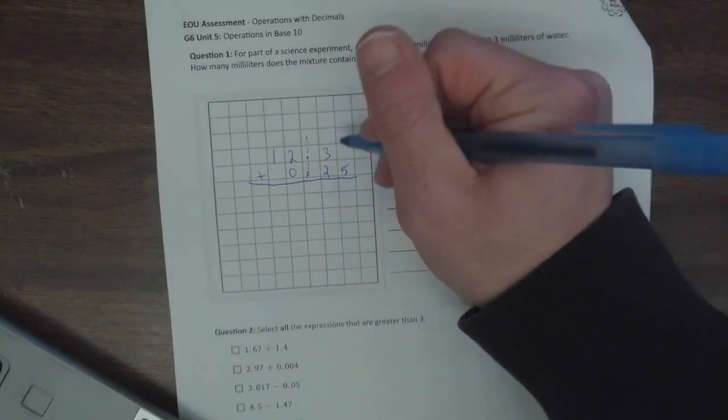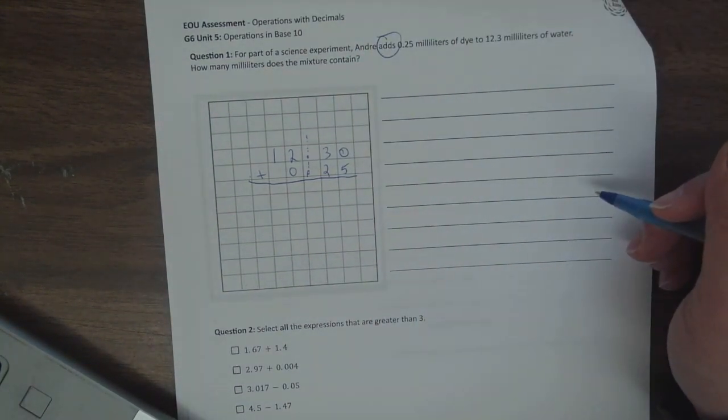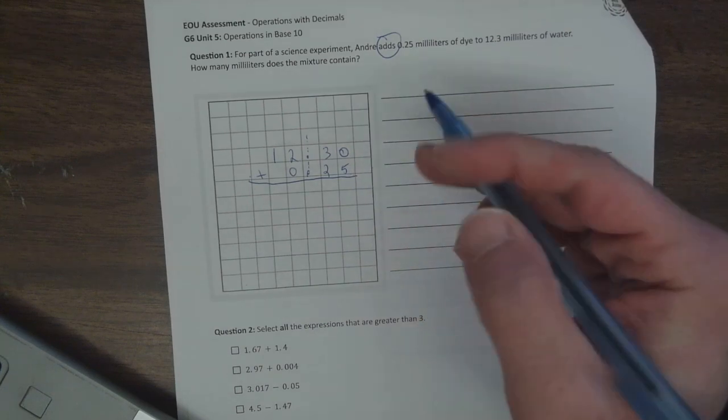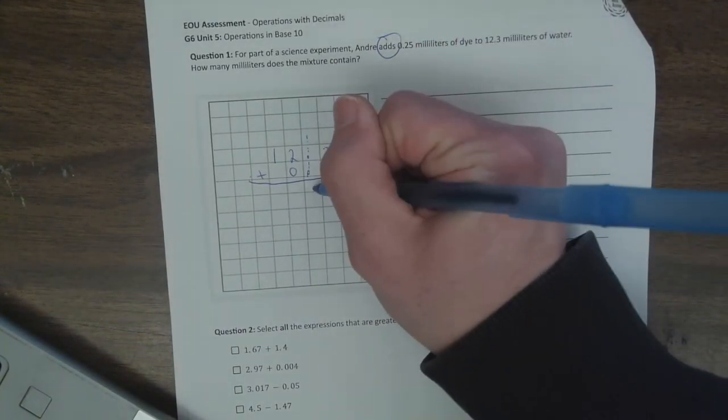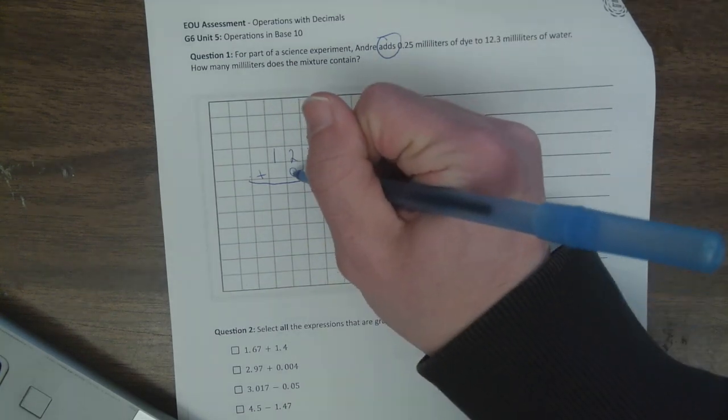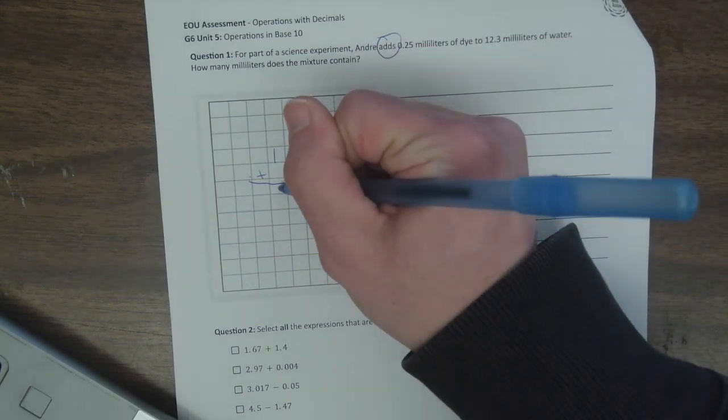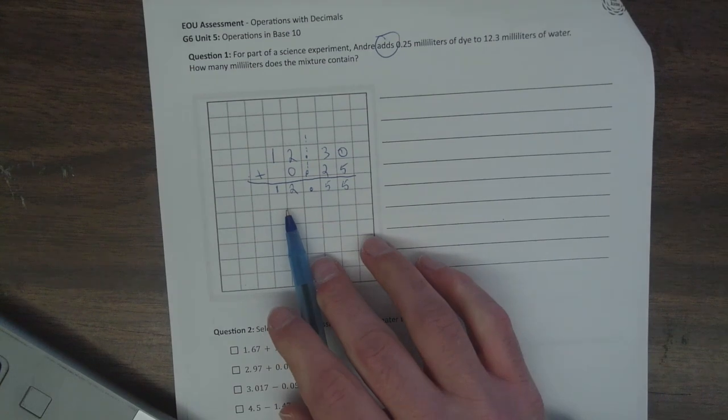So what I know is I can add a 0 at the end of my decimal to make it look pretty. 0 plus 5 is 5. 3 plus 2 is 5. Bring down our decimal, and then 2 plus 0 is 2. 1 plus 0 is 1. So our answer is 12 and 55 hundredths.